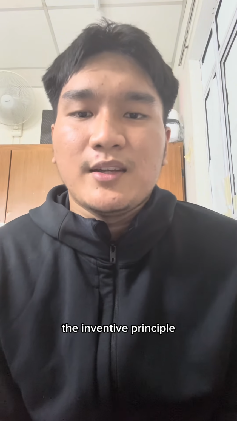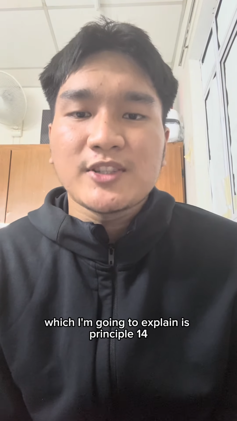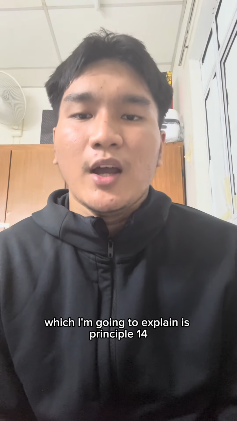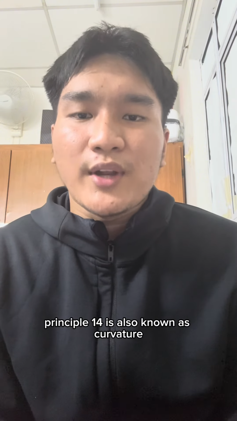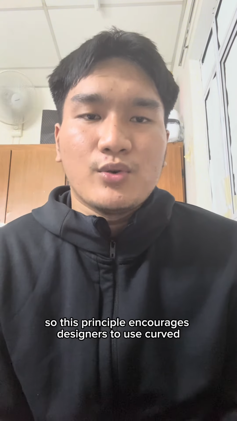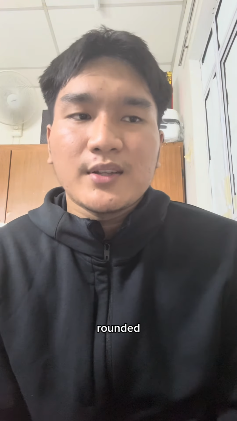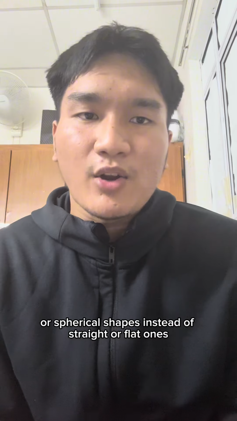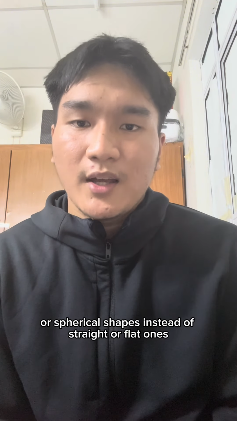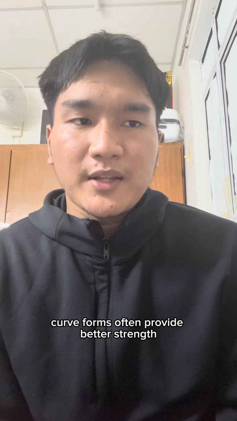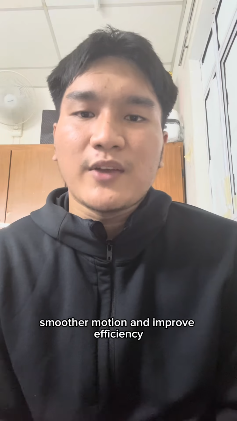The inventive principle which I'm going to explain is principle 14. Principle 14 is also known as curvature. This principle encourages designers to use curved, rounded or spherical shapes instead of straight or flat ones. Curved forms often provide better strength, smoother motion, and improved efficiency.